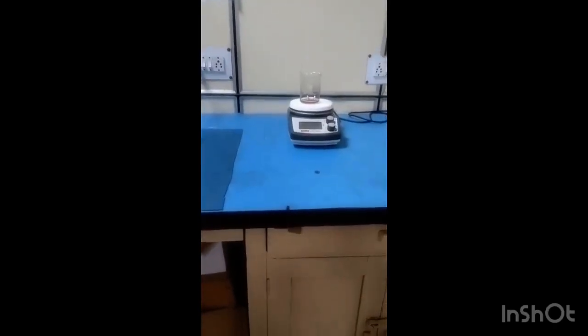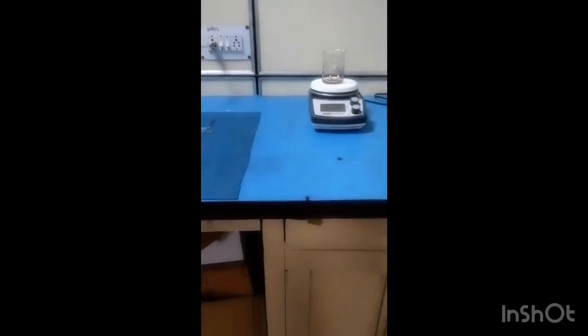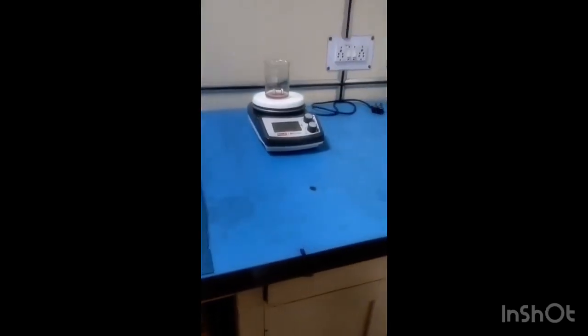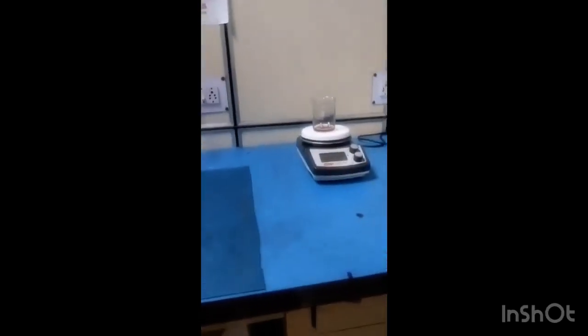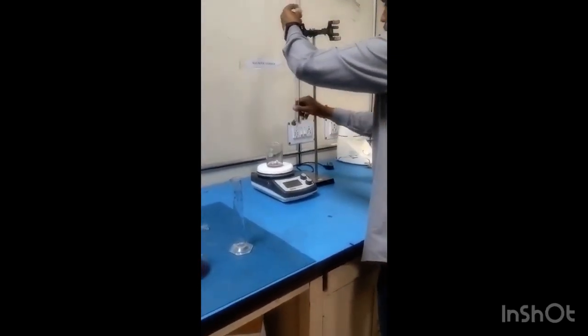Then take 10 ml extract of the maintained pH solution and place it on a magnetic stirrer for 30 minutes at 60 degrees Celsius and 640 RPM. Then simultaneously, drop by drop, 40 ml KCl solution should be added with stirring.